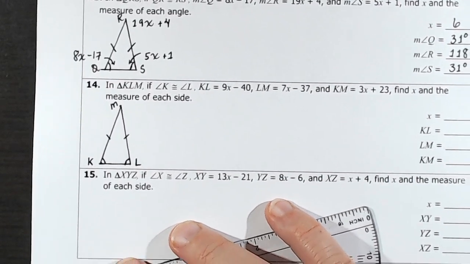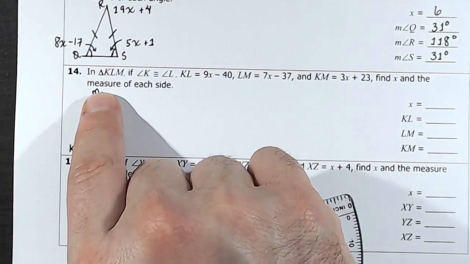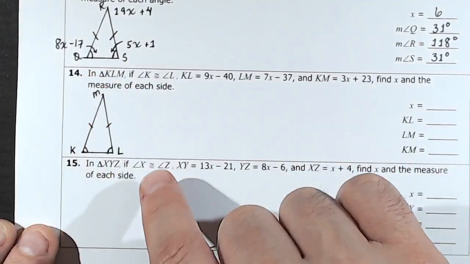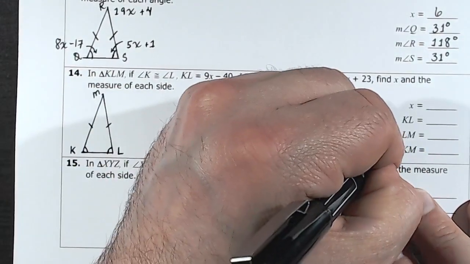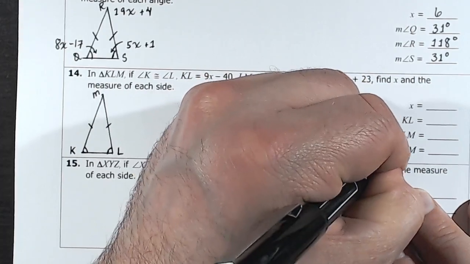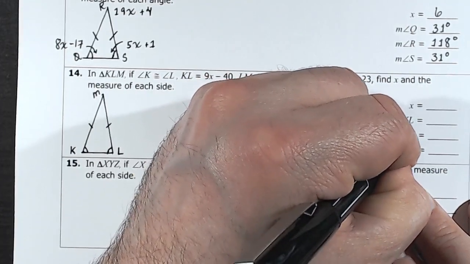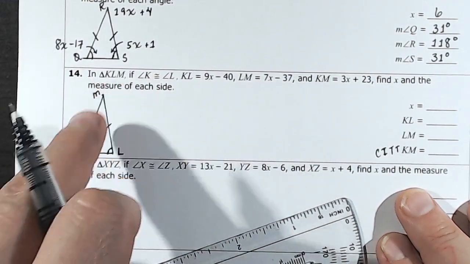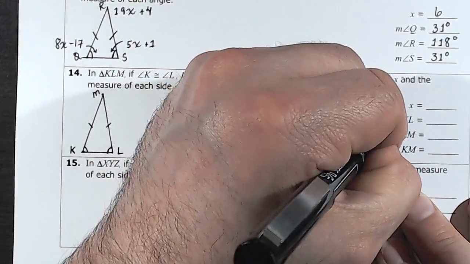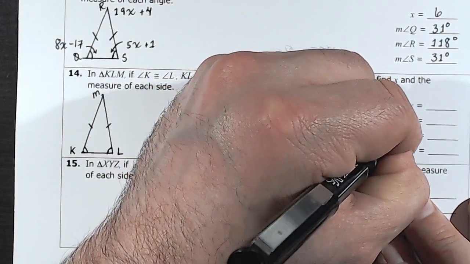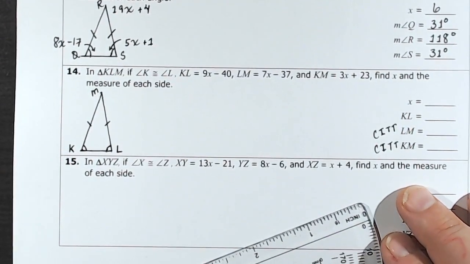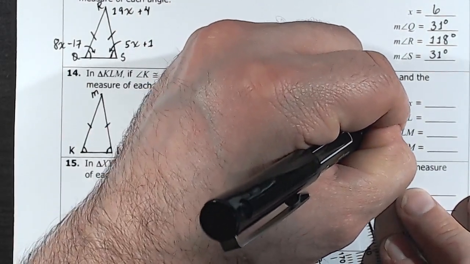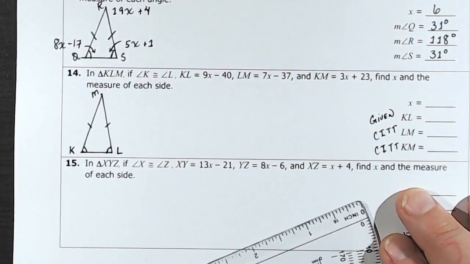Now it says side length. We're finding side lengths, the measures of each side. So here's the important thing. KM and LM we found using the converse of the isosceles triangle theorem, which says that if K and L are the same, the sides opposite those angles are the same. This is the converse of the isosceles triangle theorem. Okay, now KL was given. Okay, it was given. And we have to find x.